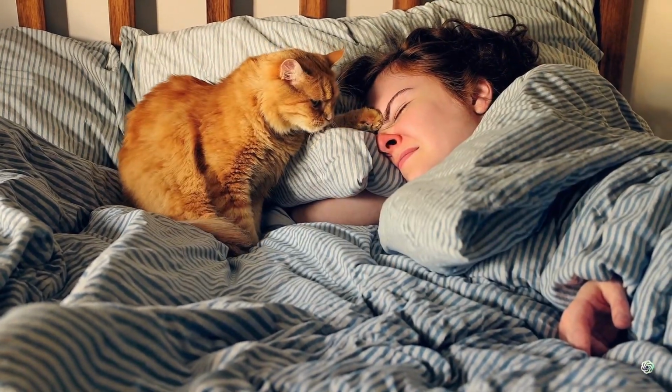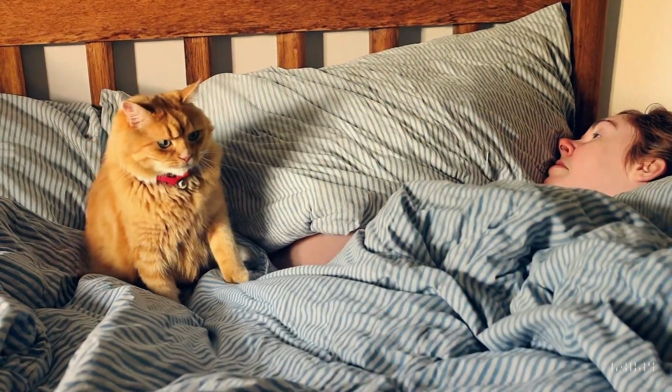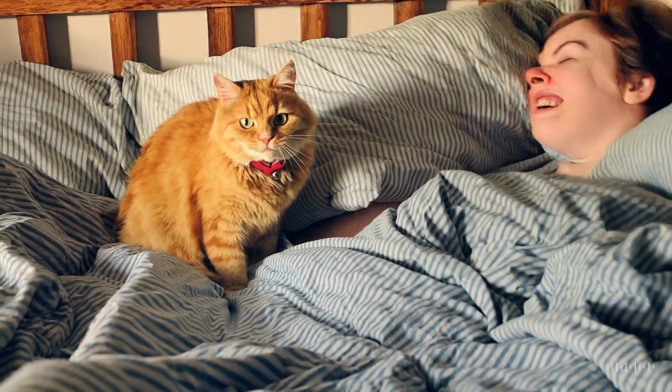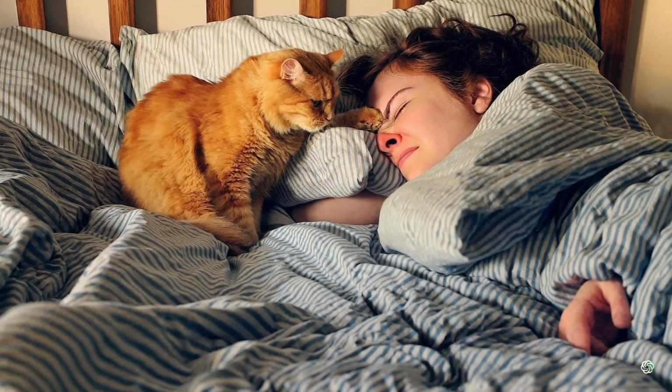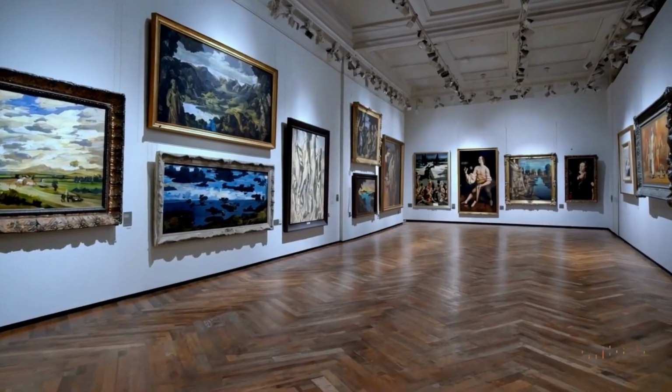A cat waking up its sleeping owner, demanding breakfast. The owner tries to ignore the cat, but the cat tries new tactics, and finally the owner pulls out a secret stash of treats from under the pillow to hold the cat off a little longer.